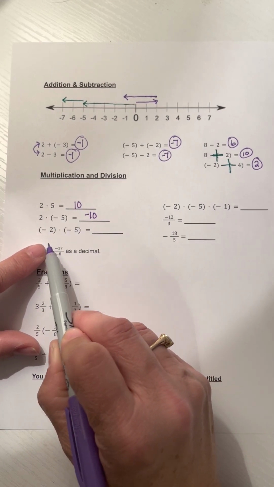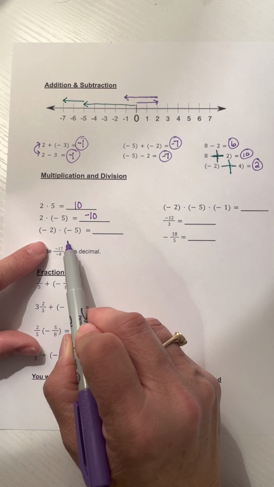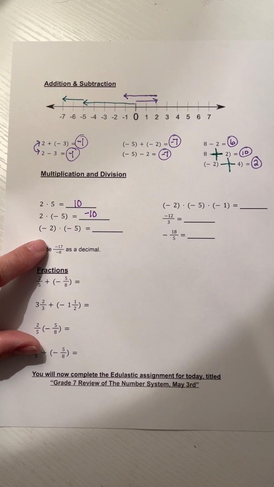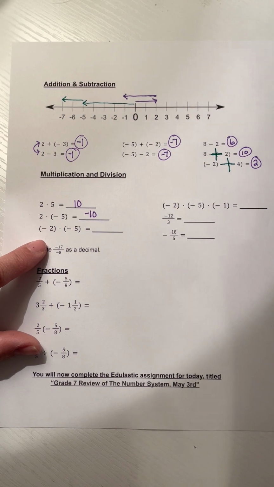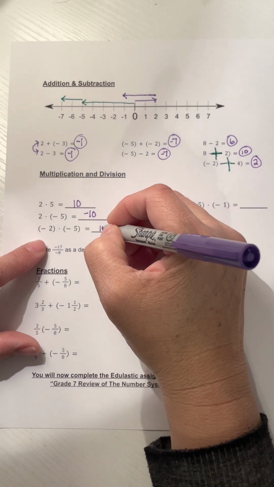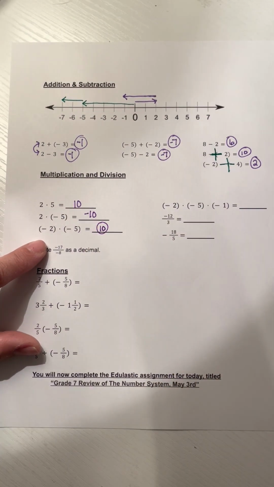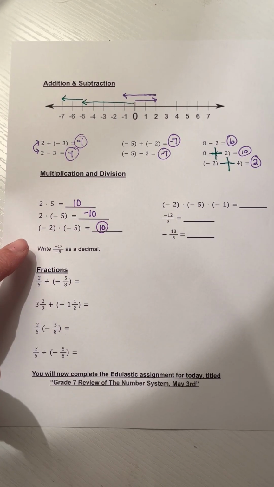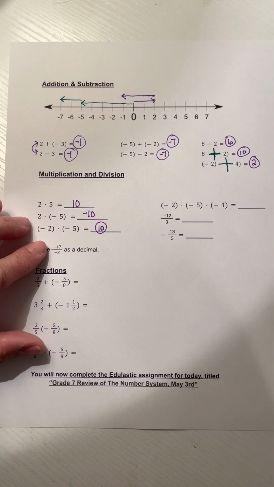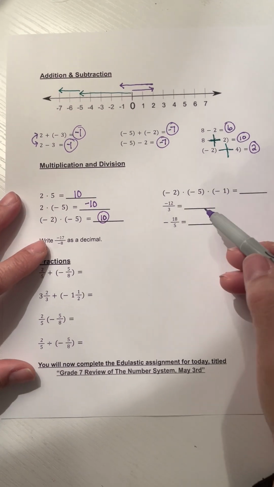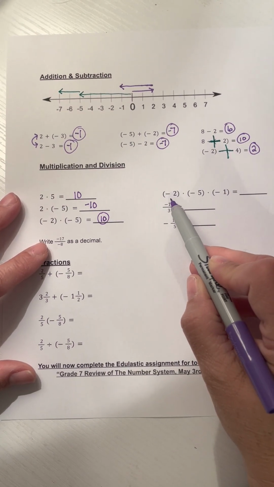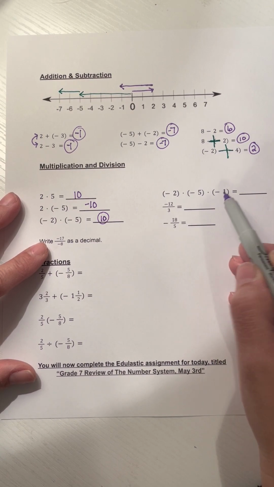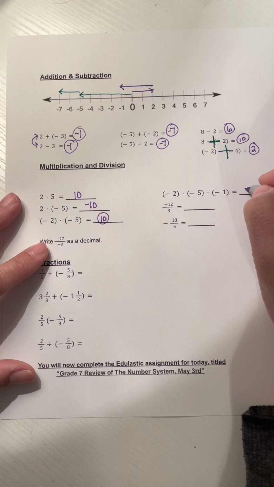So what happens if I throw in 2 negatives? The great thing about this is anytime we see 2 negatives, they just cancel each other and the answer becomes positive. And that is the one simple rule with multiplication and division. 2 negatives cancel each other and become positive. So what happens if we have 3 negatives? We've already said that -2 times -5 is +10, multiplied by a -1. Now we're back to negative.